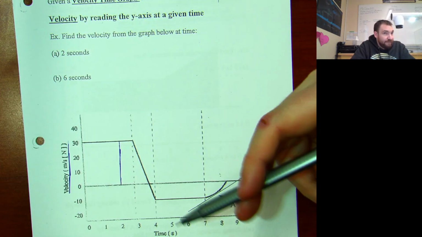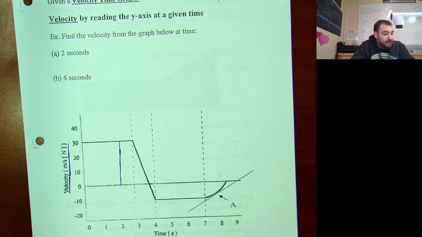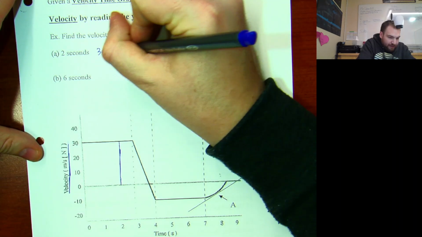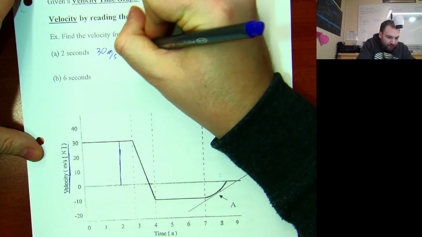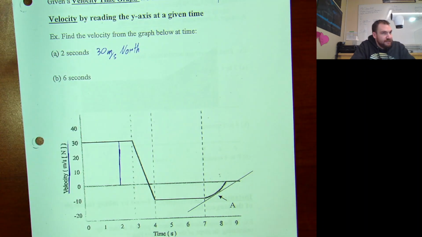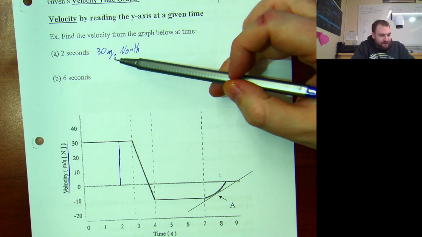Because this is a VT graph, you just read it straight off there. The velocity here is going to be 30 meters per second north. Remember, velocity is a vector. We need the distance and displacement. Velocity is a vector, so we need the magnitude and the direction, or the two words that I wanted there. And so there it is, 30 meters per second north.